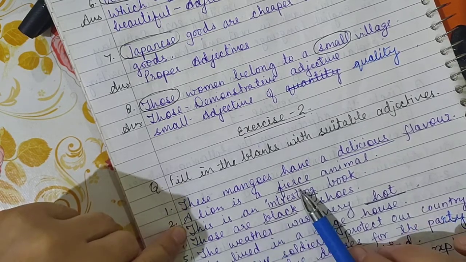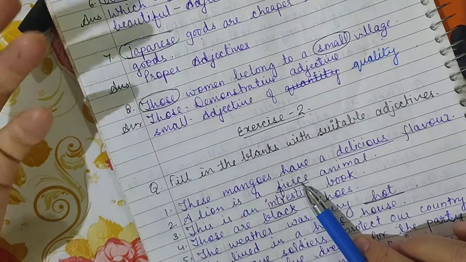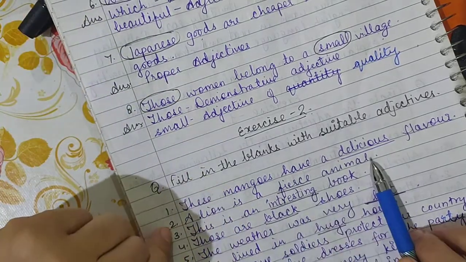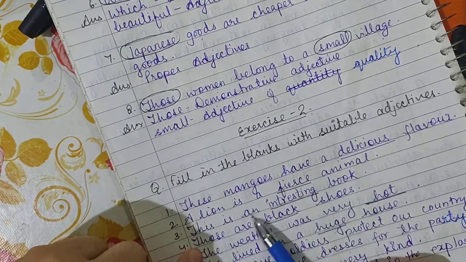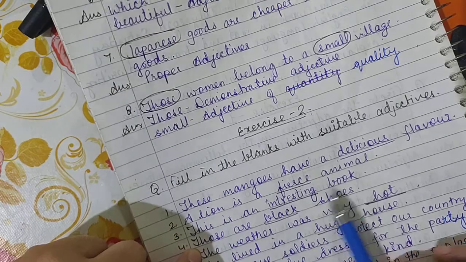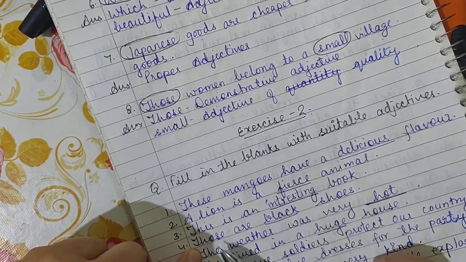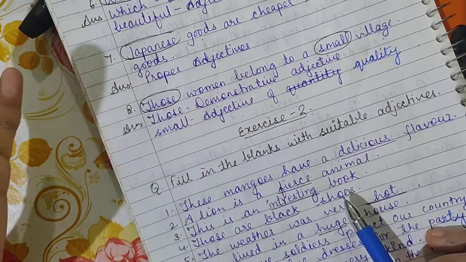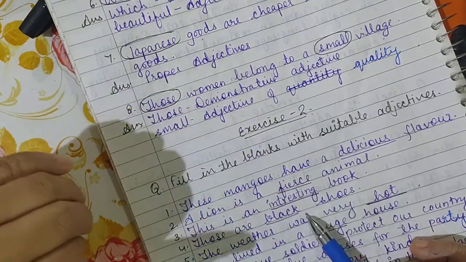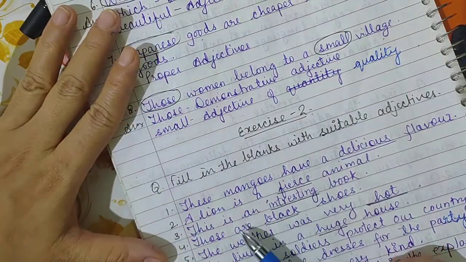The lion is a fierce animal. You can write anything here which suits this sentence to complete it. I have written fierce. This is an interesting book. Here I have written what kind of book? Interesting. Those are dash shoes. You can say small shoes, white shoes, black shoes, nice shoes, pretty shoes. All right, you can write like this.